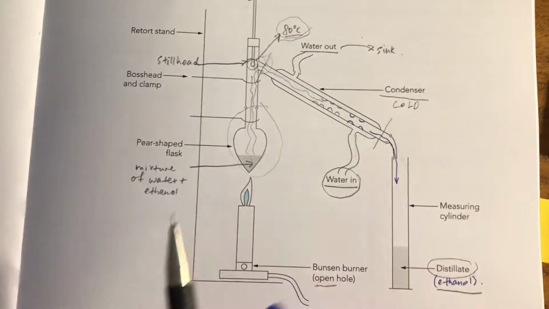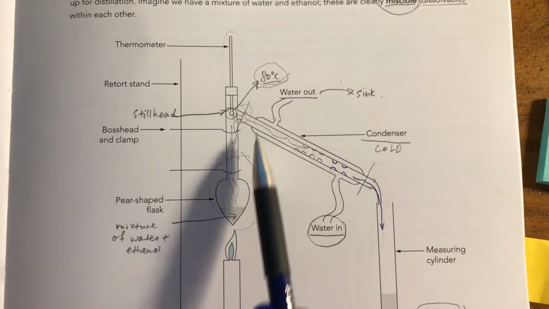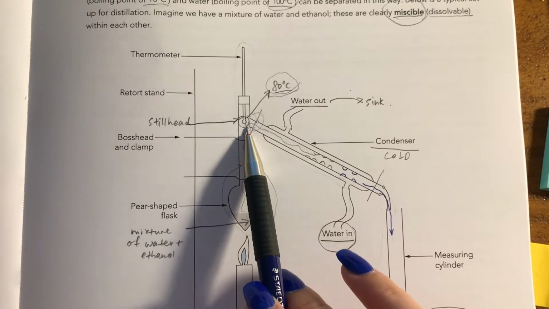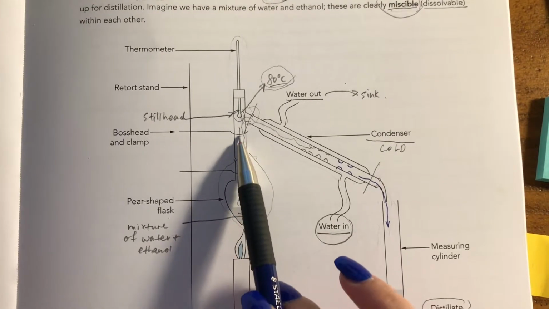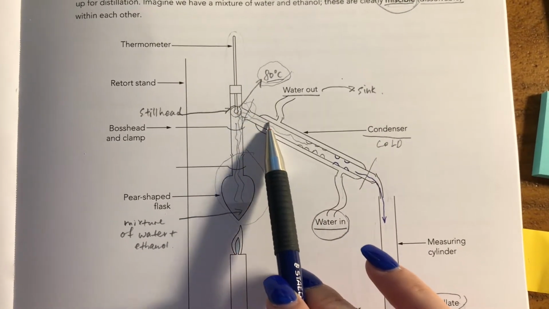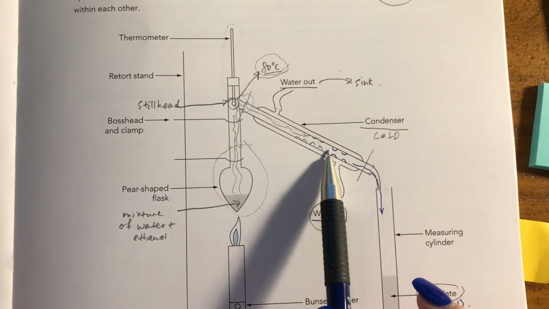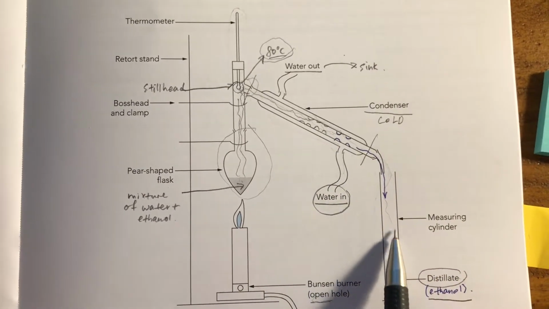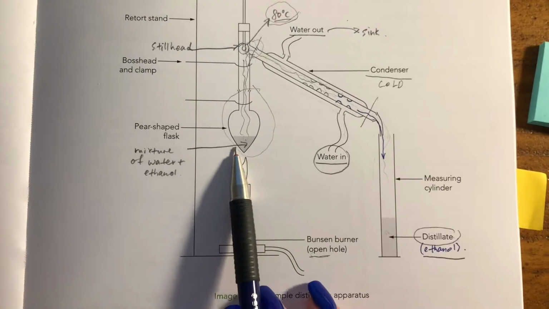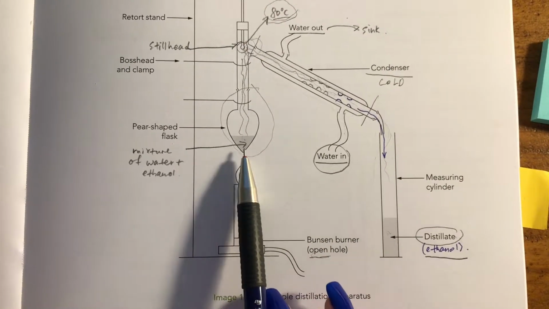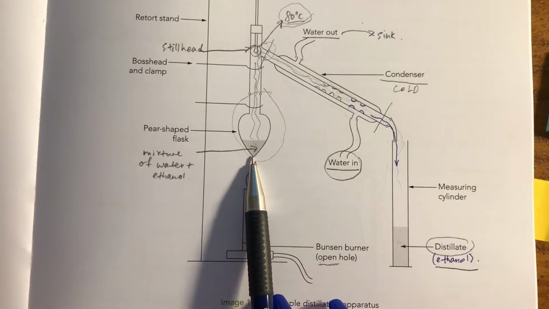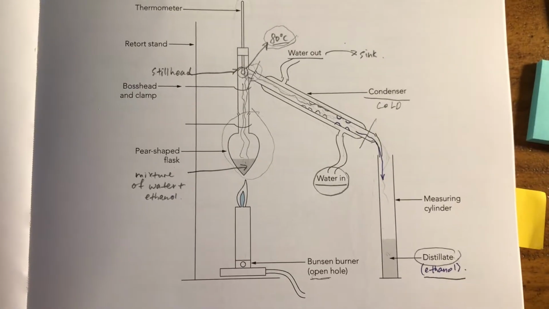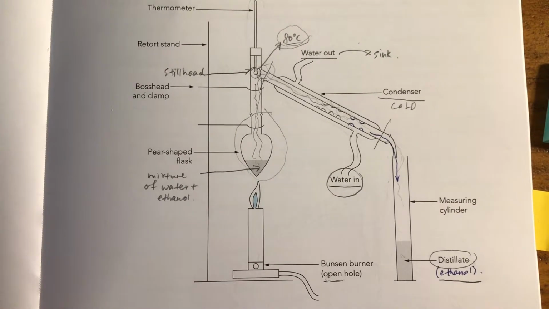Okay, so let's just go over this again. At 80 degrees Celsius, and that's why we need the thermometer. You need to make sure that it's at 80 degrees Celsius. The ethanol goes up as a vapor, as a gas, and it'll pass through and form droplets again on the cool inner surface of the condenser, and then it'll fall down as a liquid. And that's how we're going to separate water and ethanol, because what's left behind here would be water, okay? And that's what distillation is. It's a really interesting and very useful apparatus to separate mixtures of liquids.